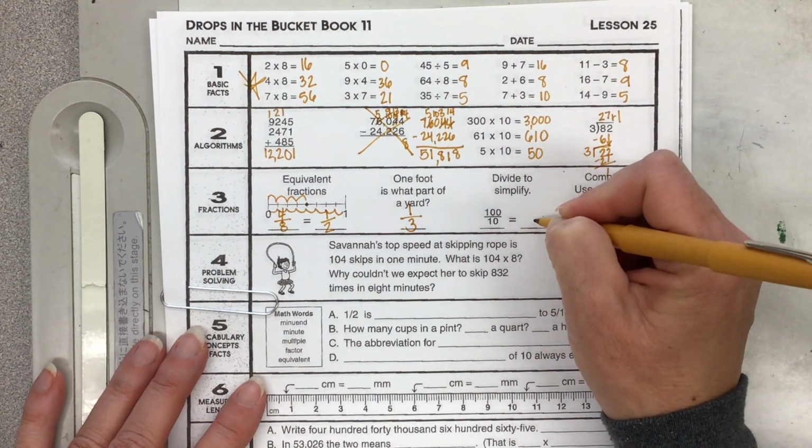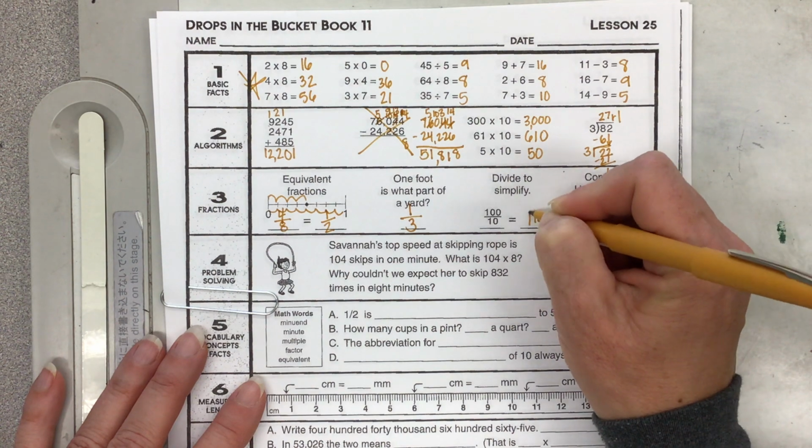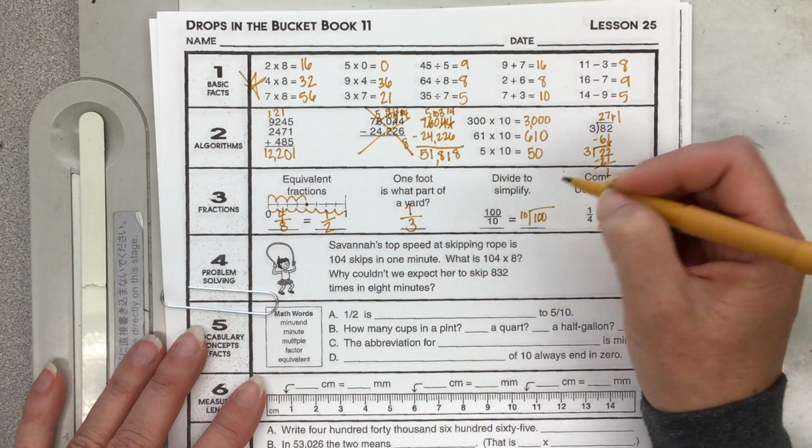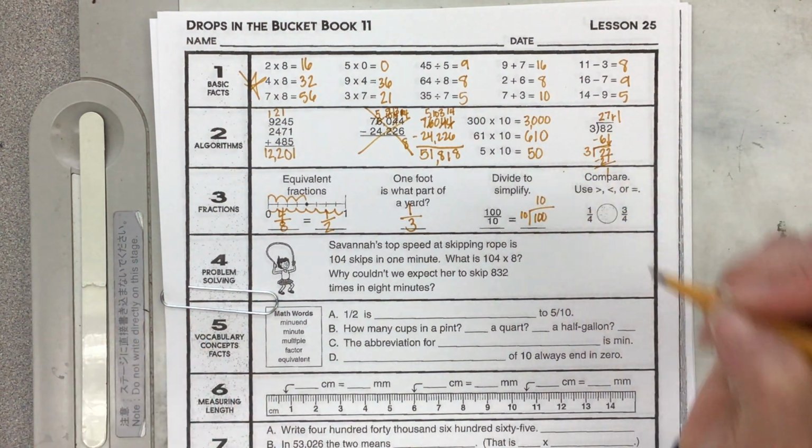Divide to simplify. So the numerator drops down and goes into jail. So 10 times 10 is 100.